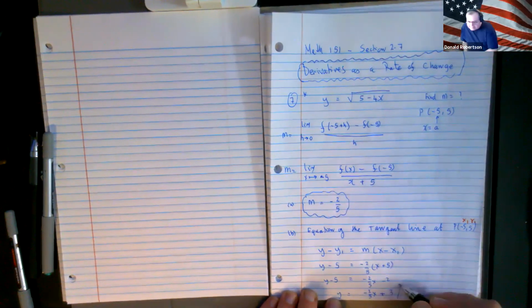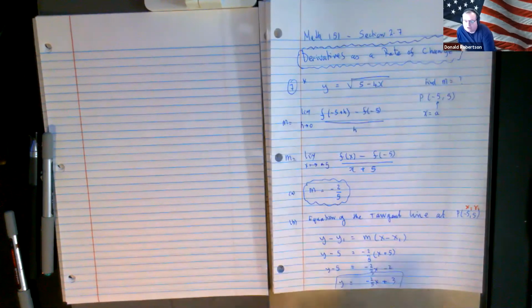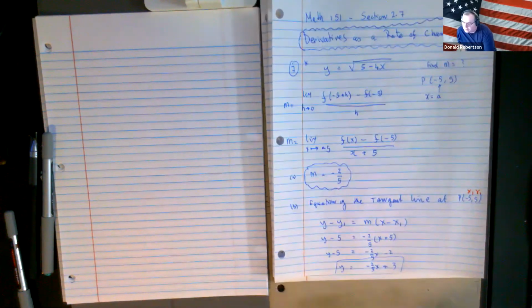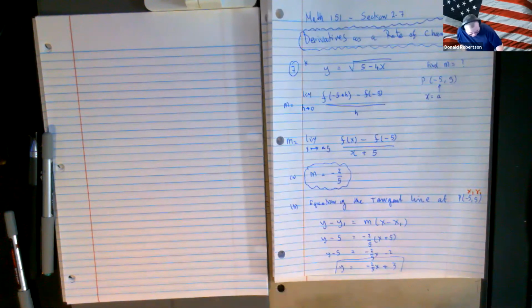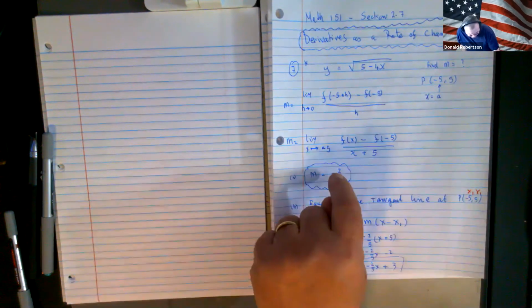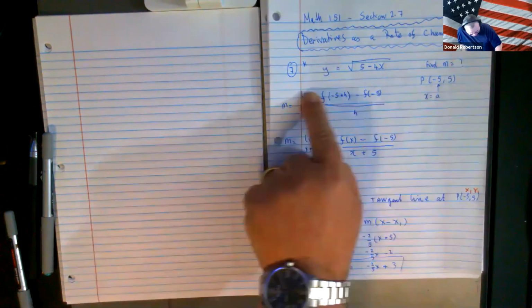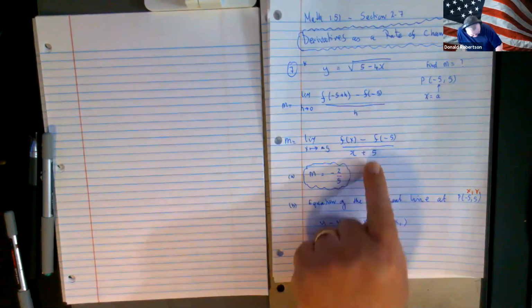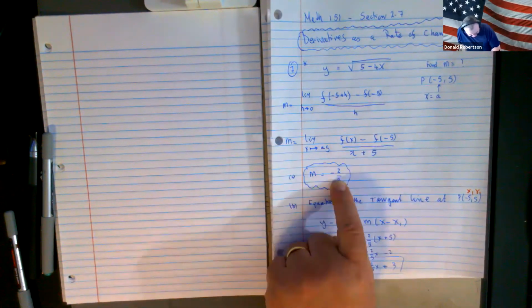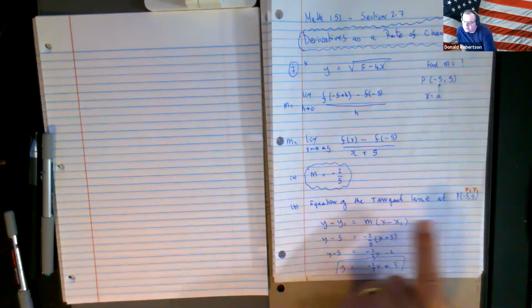And that's a very common question in this section. So find the slope of the tangent line at -5, doing it either this method or this one. Once you know the answer, in this case -2/5, part B, find the equation of the tangent line.